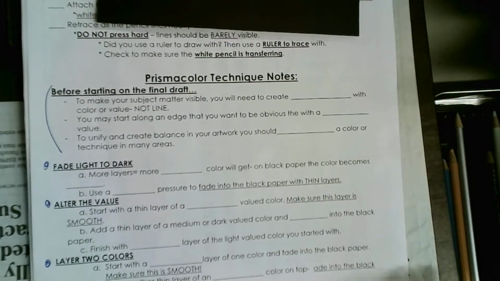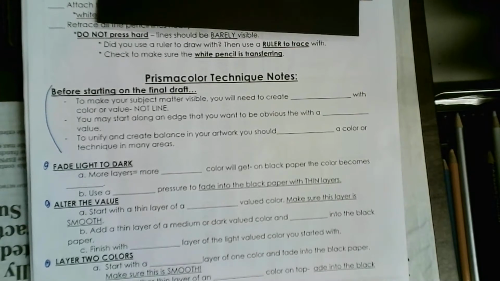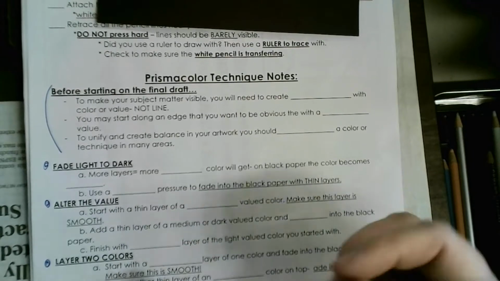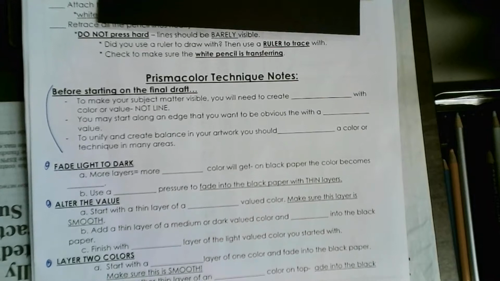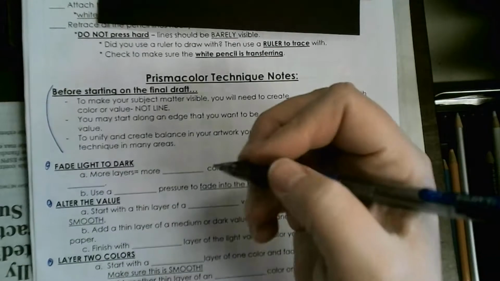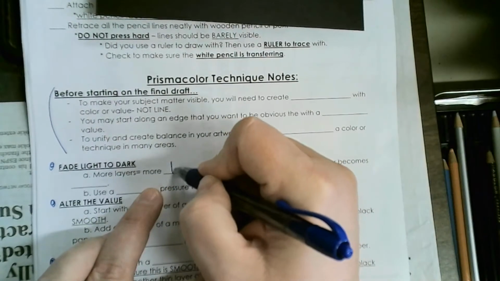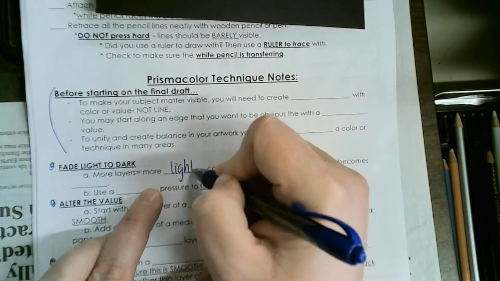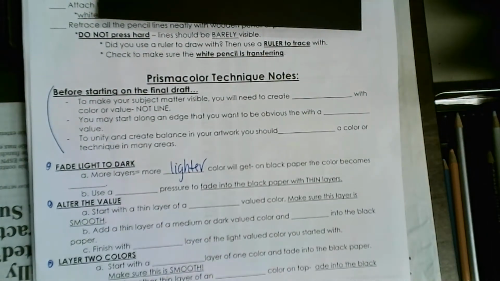All right, so fading light to dark. So your black paper is the darkest value. You're definitely going to want to be fading into the dark paper with some of the black paper showing, because then that creates the darkest end of the range of value. Plus, it's less work for you if you're only using some of your little shapes and then fading into the black paper. So the more layers, the lighter the color we'll get.